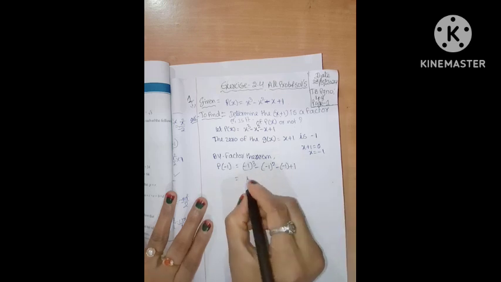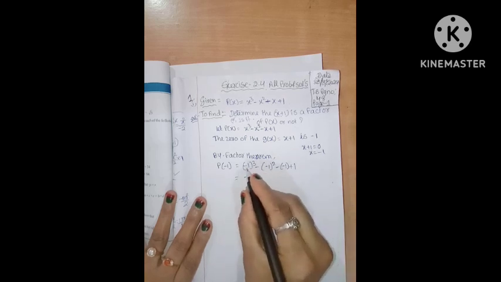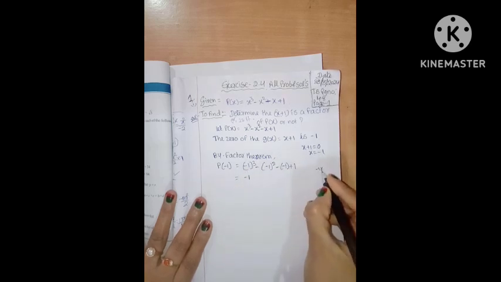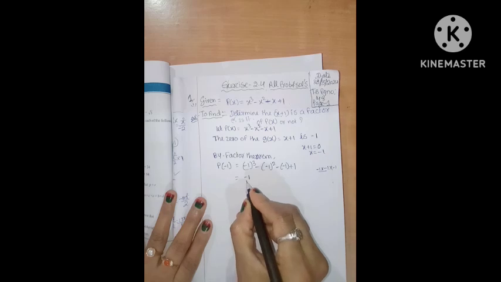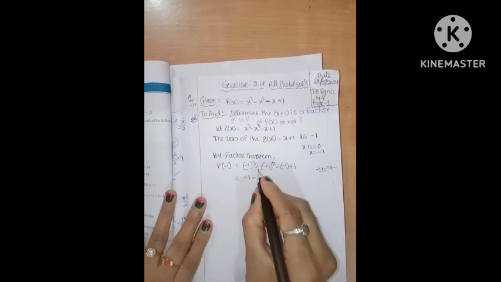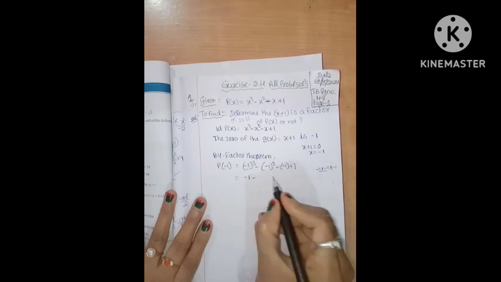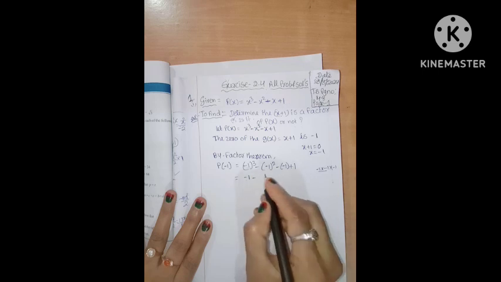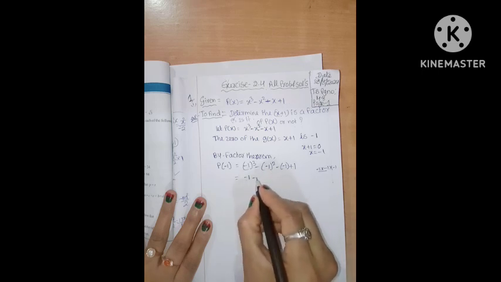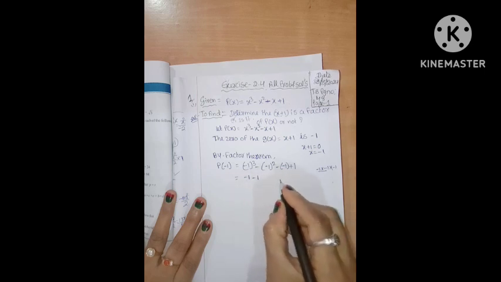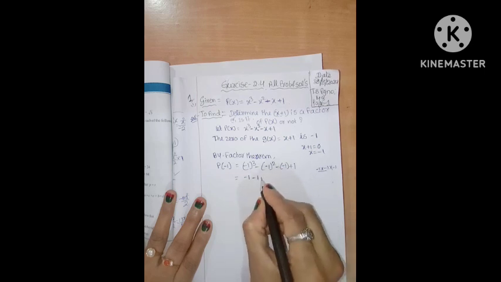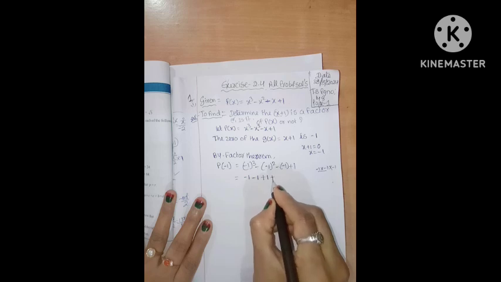Minus 1 whole cube is minus 1 multiplied 3 times: minus 1 into minus 1 into minus 1. Minus into minus is plus, plus into minus is minus, so minus 1. Minus 1 whole square is plus 1, so minus of plus 1 is minus 1. Minus into minus is plus.